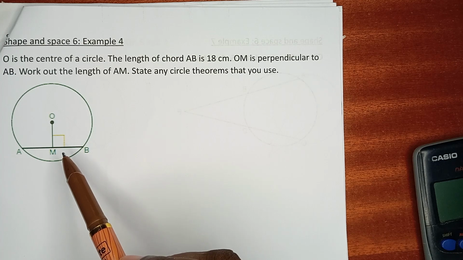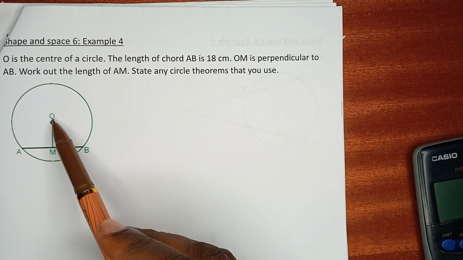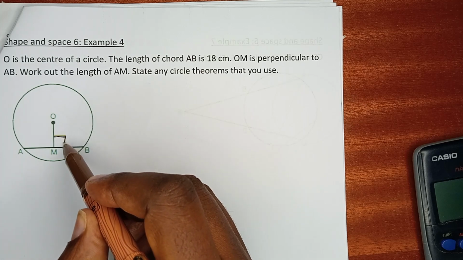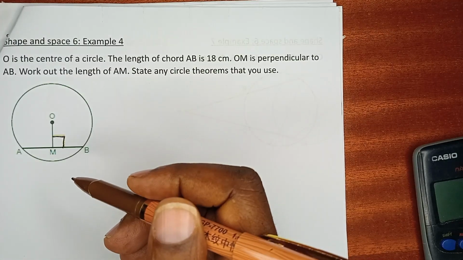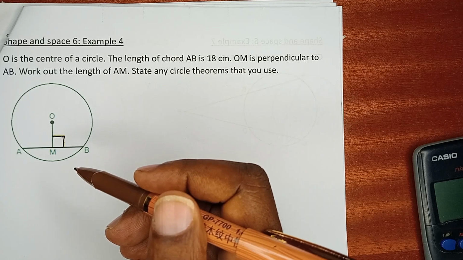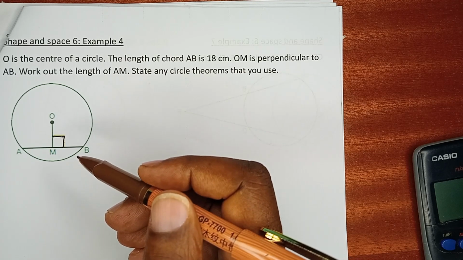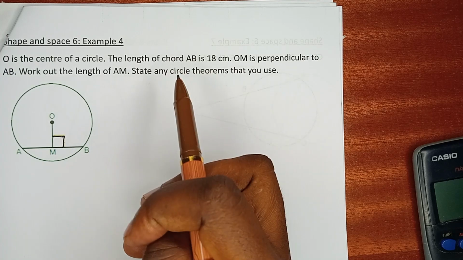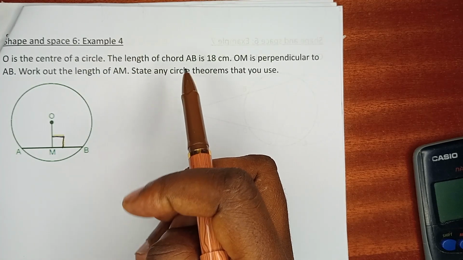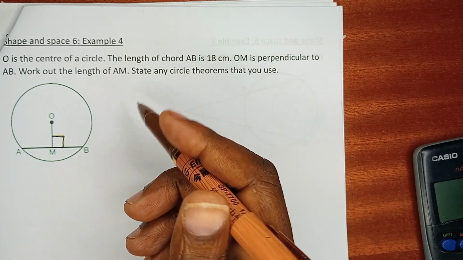As explained in the question, OM is perpendicular to AB. Perpendicular means it makes an angle of 90 degrees. Perpendicular to AB. Work out the length of AM and state any circle theorem that you use.